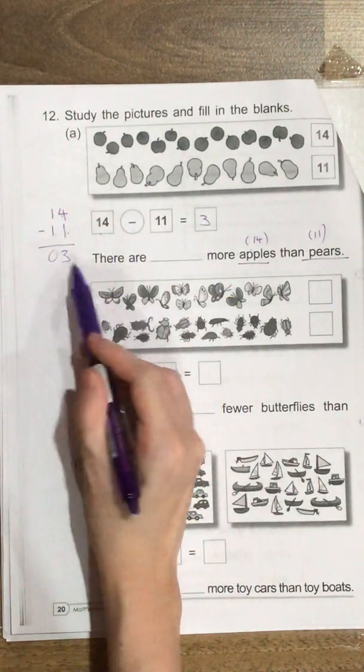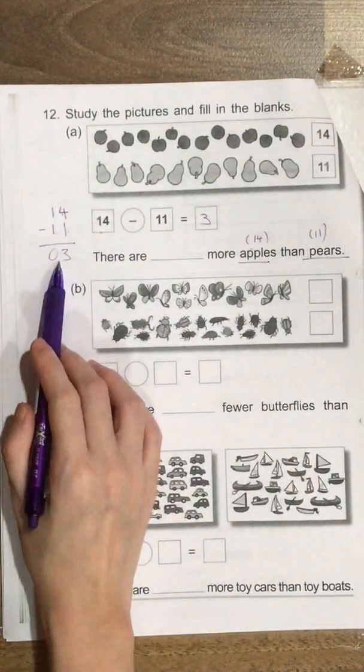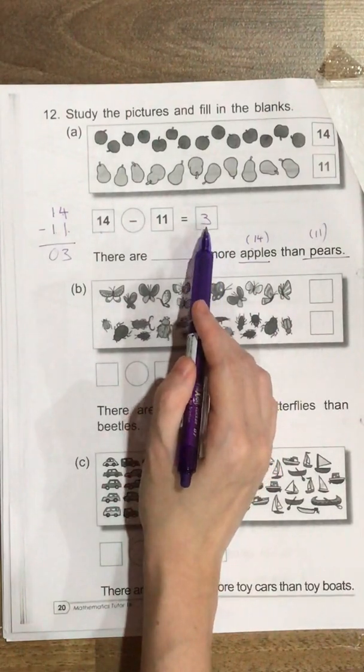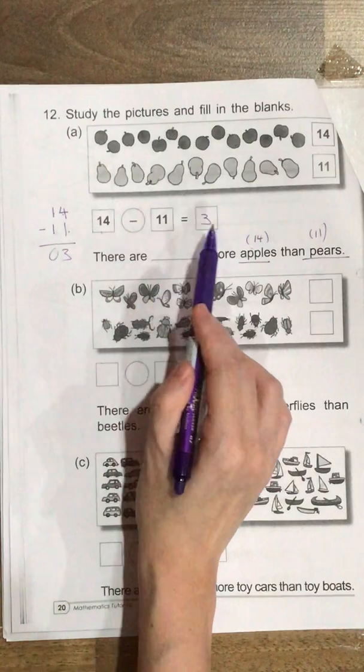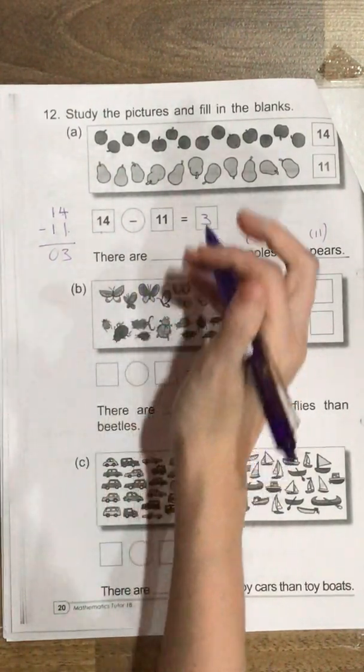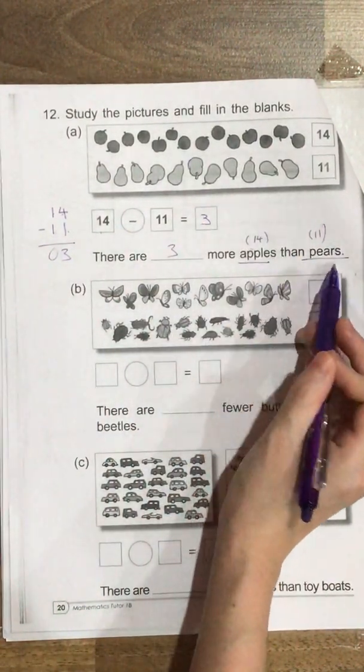Okay, so the answer is just 3. Right? So you can do your working now. But you can also see that 3 plus 11 equals 14. So 14 minus 11 equals 3. Okay, so there are 3 more apples than pears.